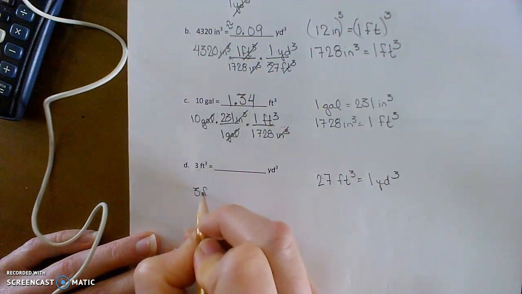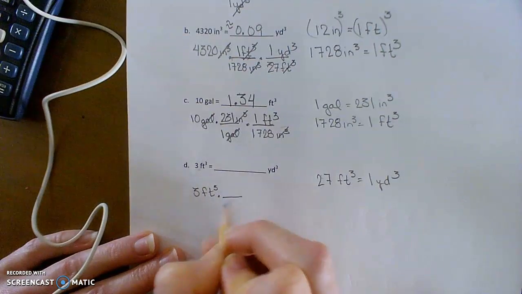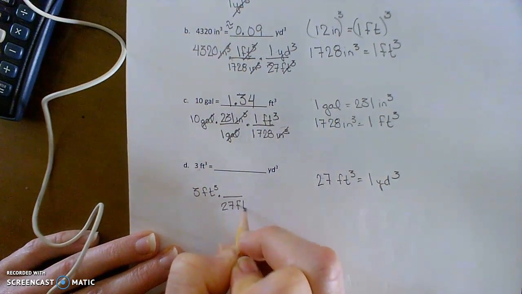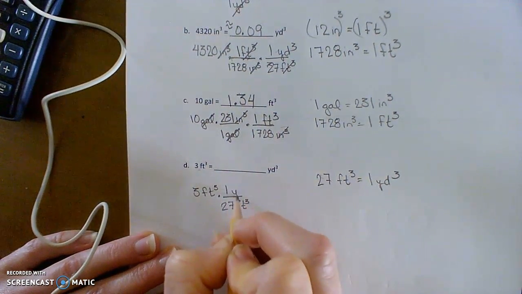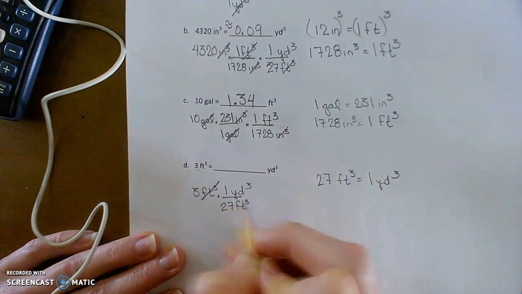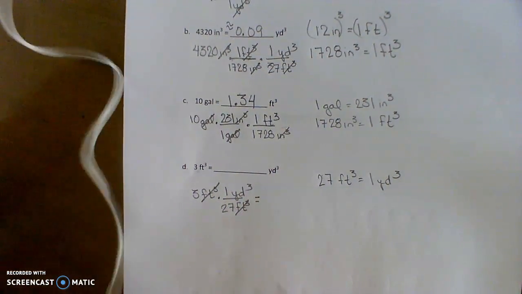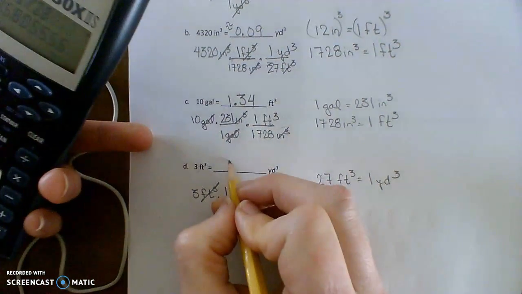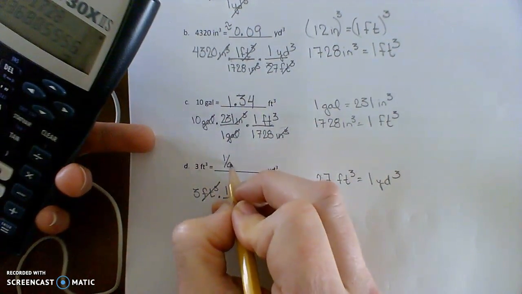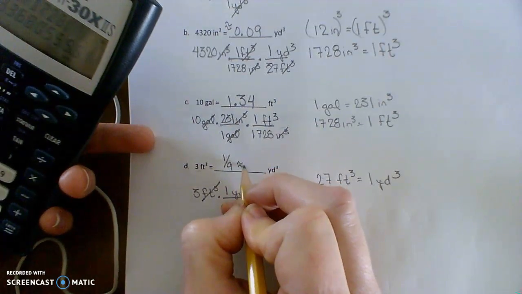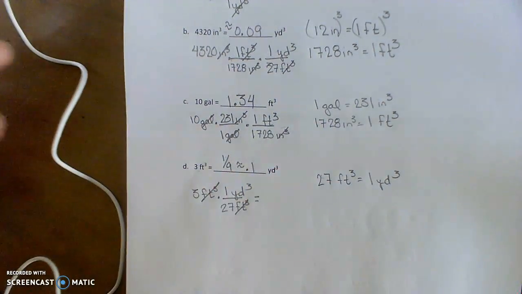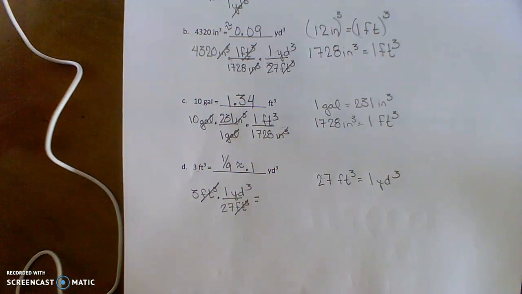So I'll take these 3 cubic feet, I'll divide out by the 27 cubic feet for every 1 cubic yard, which will get rid of feet and leave me with yards. So basically, you're taking 3 divided by 27, which you could write as 1/9, or say it's approximately 0.1 cubic yard.